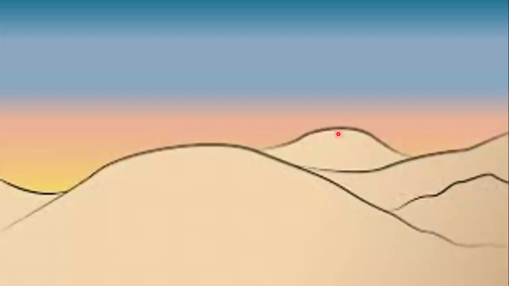Another feature formed is sand dunes. Sand dunes are heaps of sand. Formation of sand dunes requires abundance of sand, high velocity of wind to transport a large quantity of sand, and obstacles in the path of the wind so that the deposition can start.